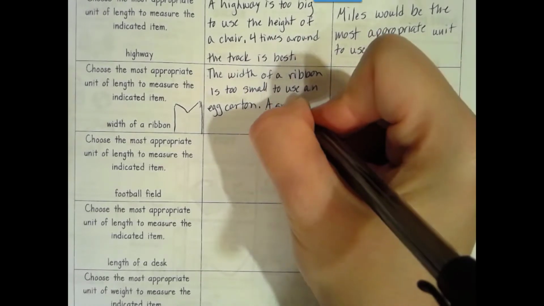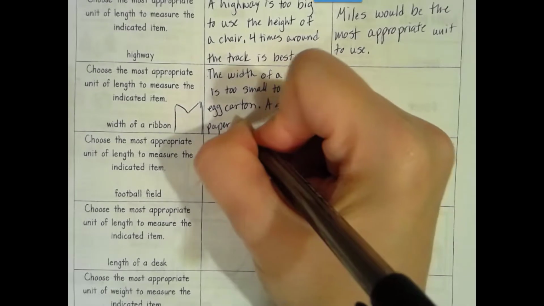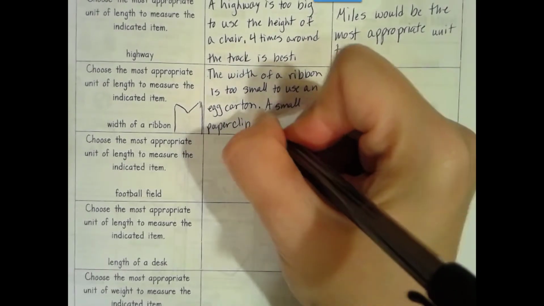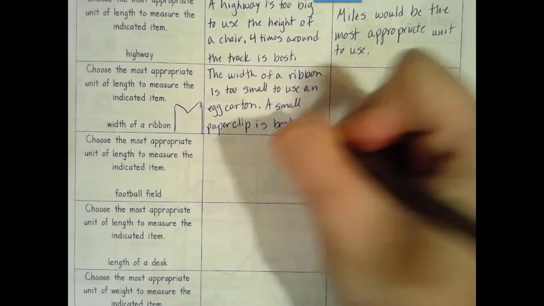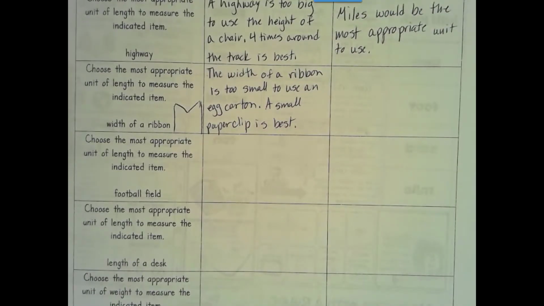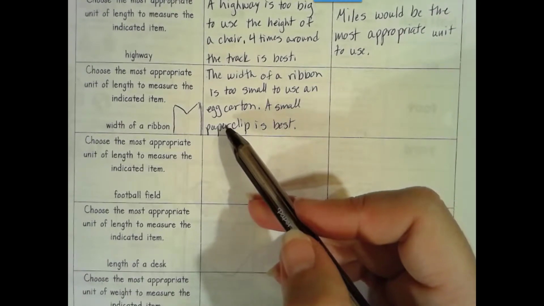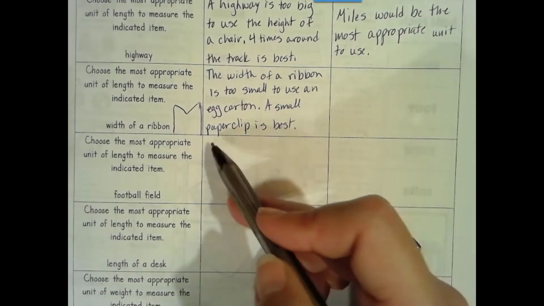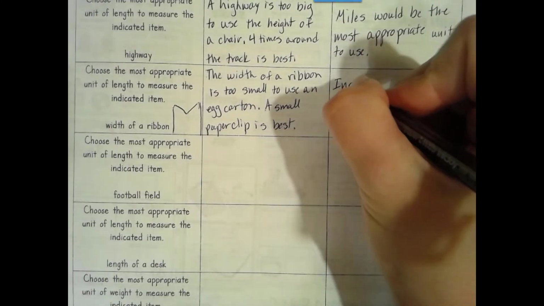A small paper clip is best. Still may be a little bit bigger, but still that is better. Anything bigger than an egg carton would definitely not work either. So a small paper clip, or an inch. Inches.